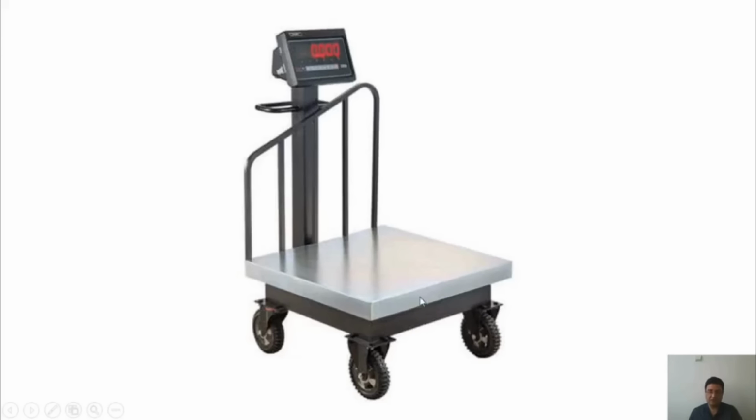Of course, if the platform is large, instead of using a single load cell, we can place 4 load cells at the corners of the platform. These load cells are then connected to a summing box, which we'll discuss in more detail in future lessons, including how to configure it. Finally, the output of the summing box is connected to a display, allowing us to see the weight of any object placed on the platform scale.